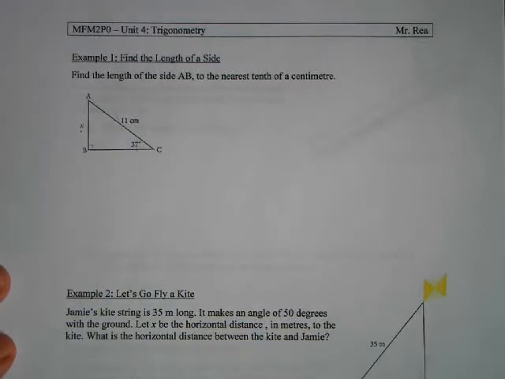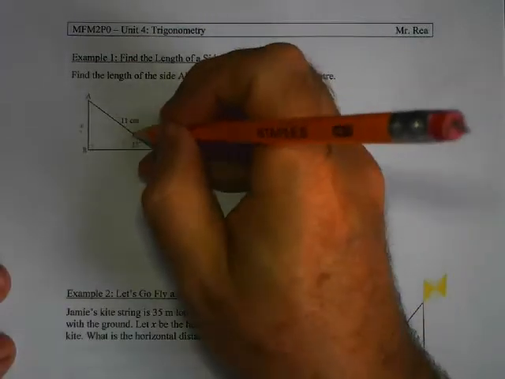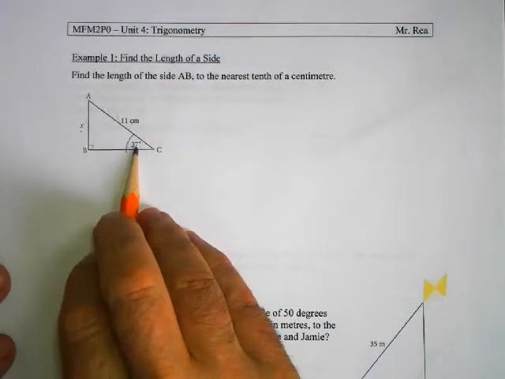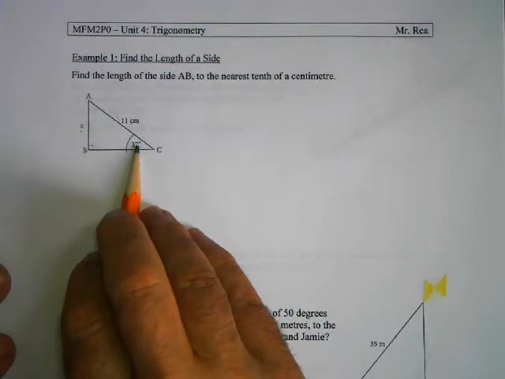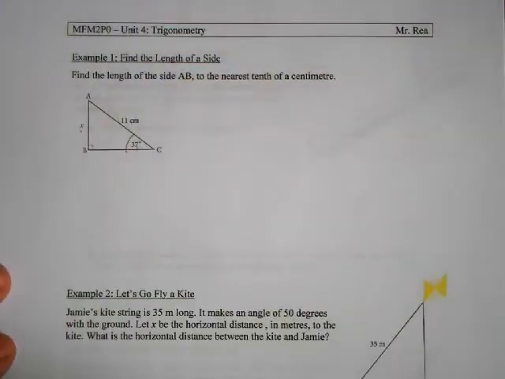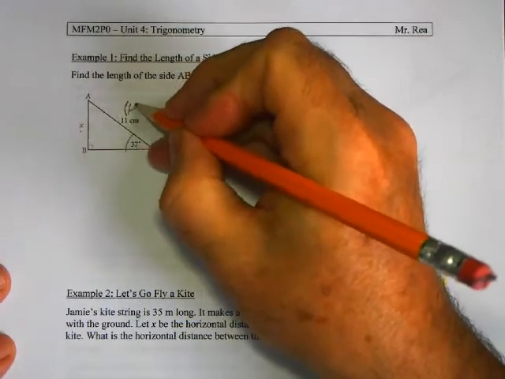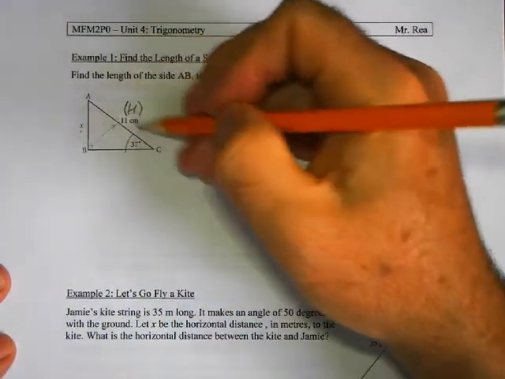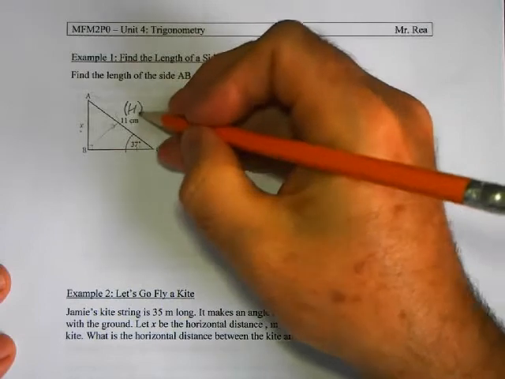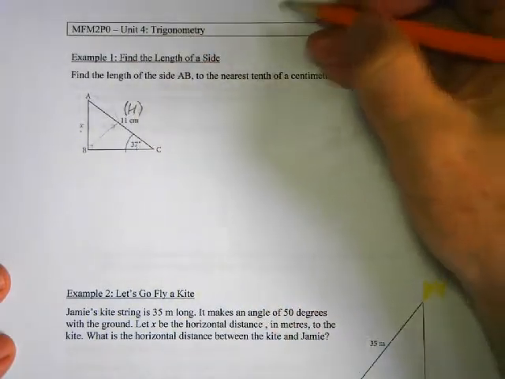The first thing we do is label the sides, just like we did at the beginning. They gave us 37, so that's the angle we're interested in, the angle we're using. In terms of naming the sides, this side here, the 11 centimeters, AC, is the hypotenuse, so I'll put an H there.